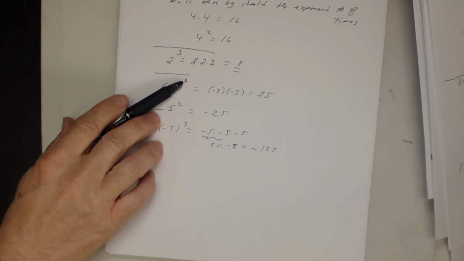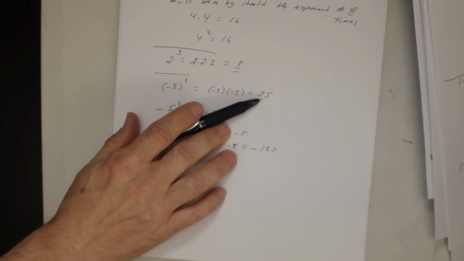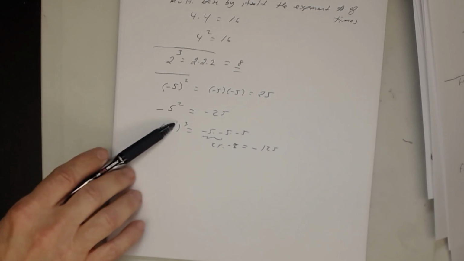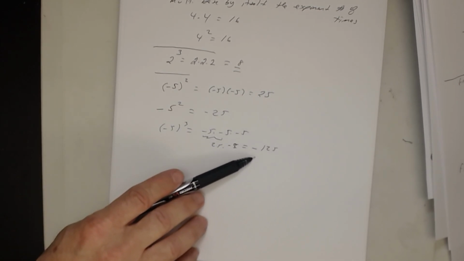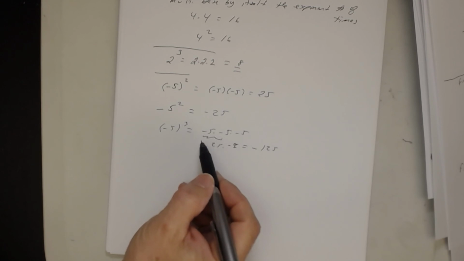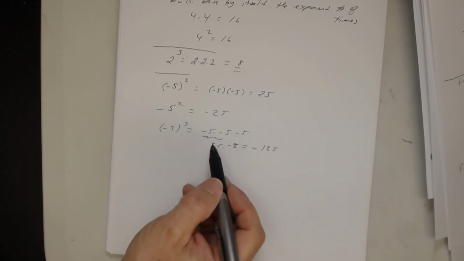Now, remember, as you work through this, you're going to notice that a negative number raised to an even power is always going to be what kind of number? Positive. A negative number raised to an odd power is going to be what? Negative. What's a negative times a negative? Positive. What's a positive times a negative? Negative.